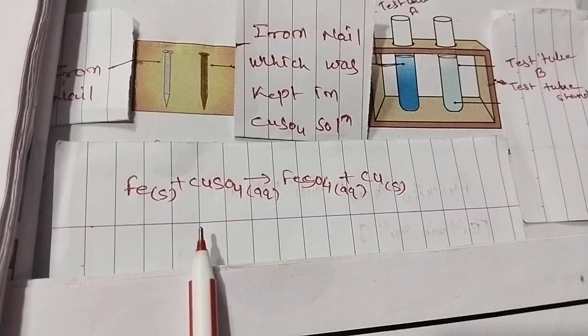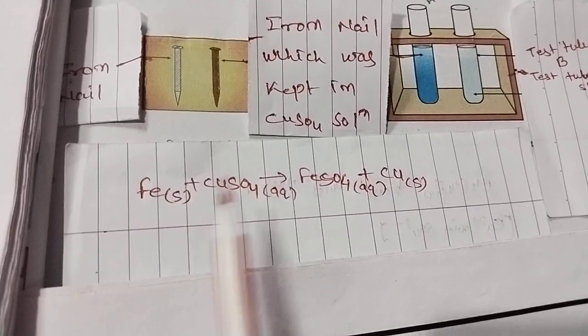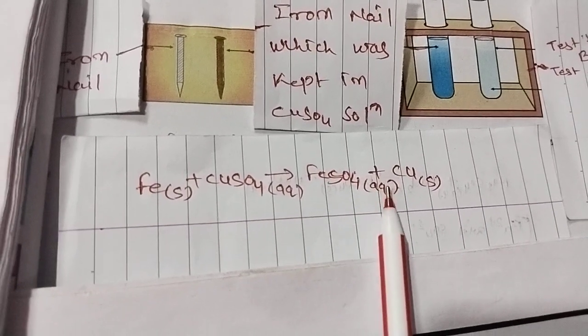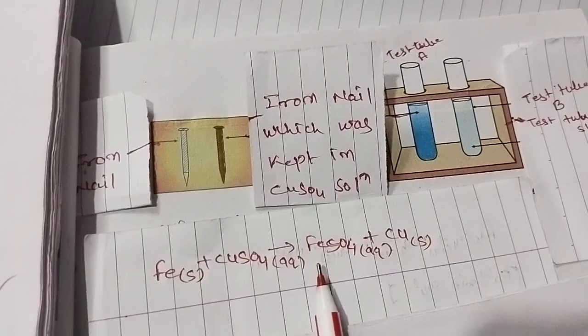Dear student, understood? So here, when a less reactive element is displaced by a more reactive element, then this type of chemical reaction is called a displacement reaction.